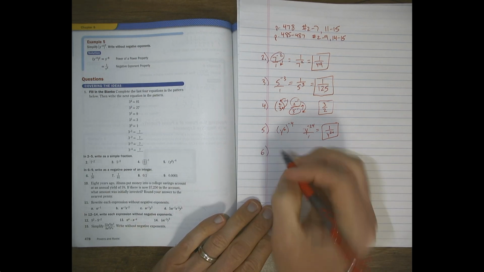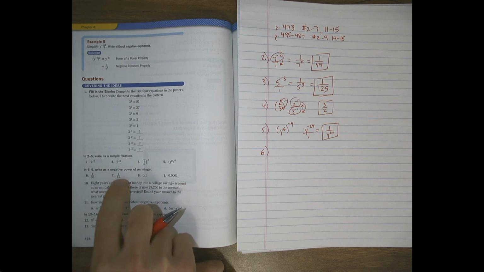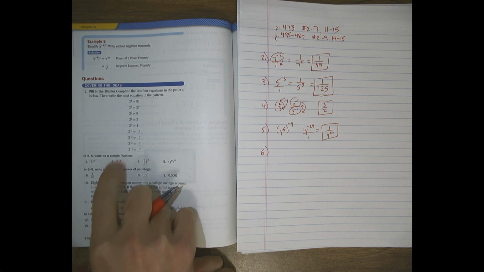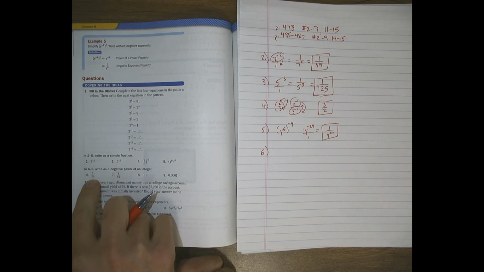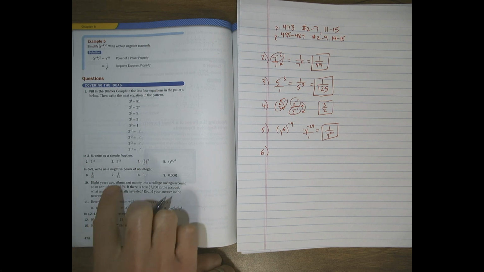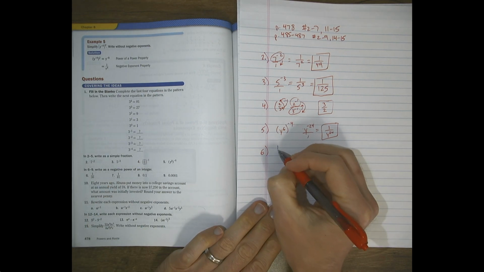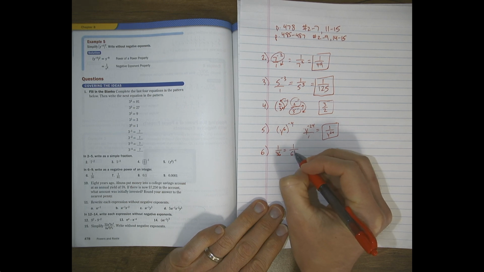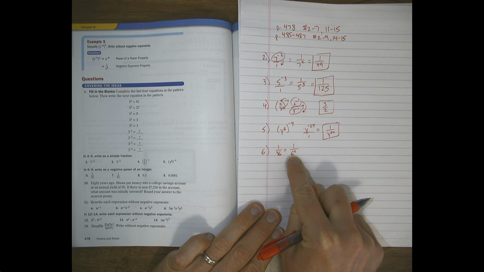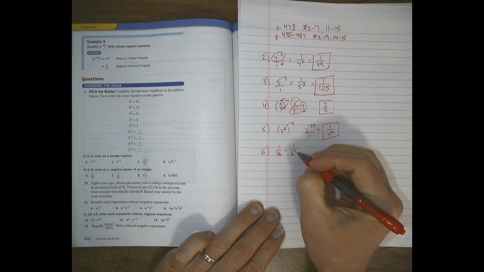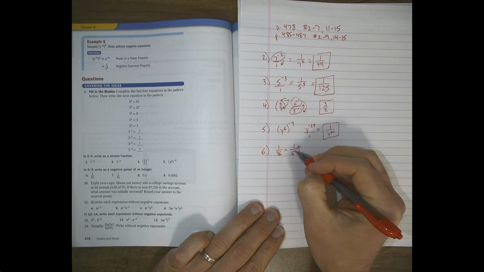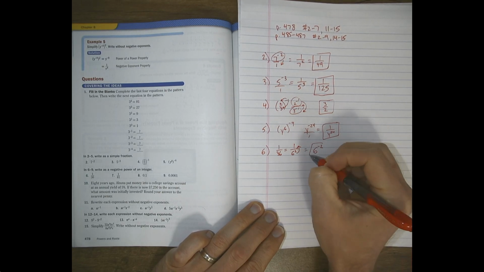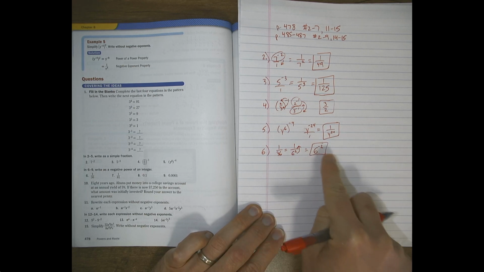Number 6. Given a fraction, we're going to write this as a negative power of an integer. So we want to rewrite this, basically going backwards from what we just did. What we need to recognize is that 36 is 6 squared, 81 is 9 squared. So I have 1 over 36. That's the same as writing 1 over 6 squared. 36 is 6 squared, 6 times 6. And if I put this up top, the positive exponent becomes a negative. So this equals 6 to the negative second. So I've rewritten the fraction as a negative power of an integer.